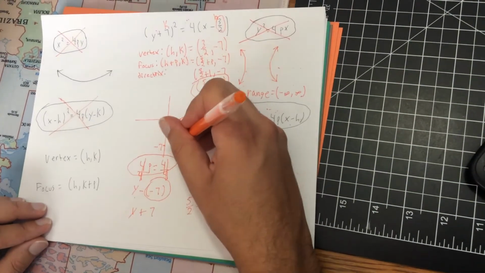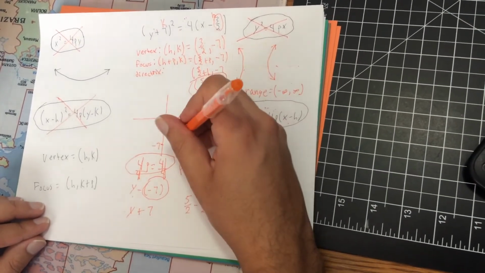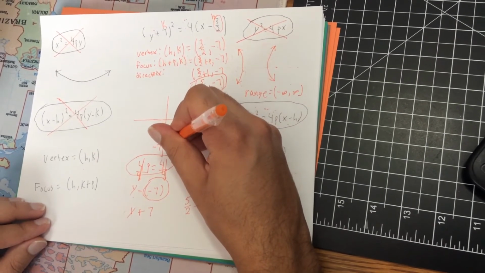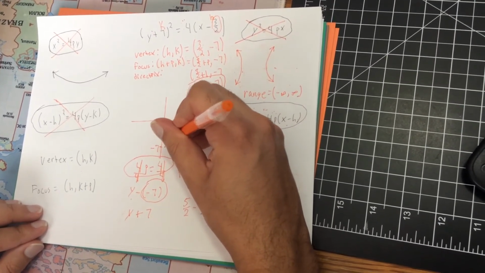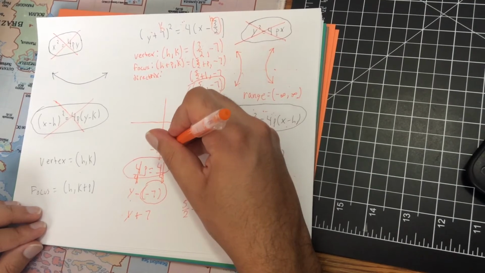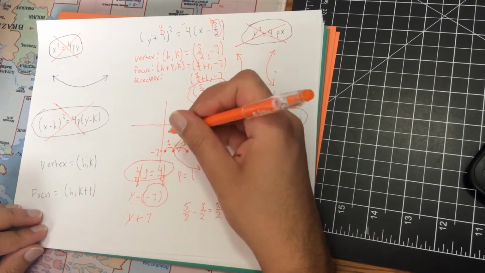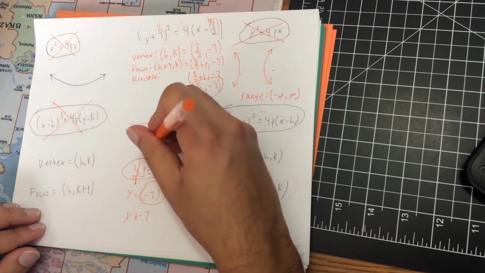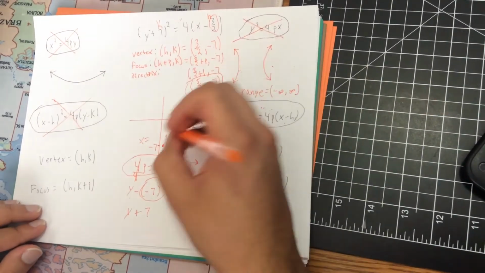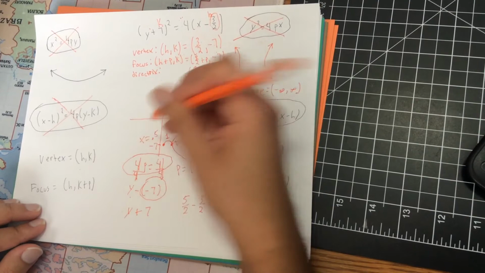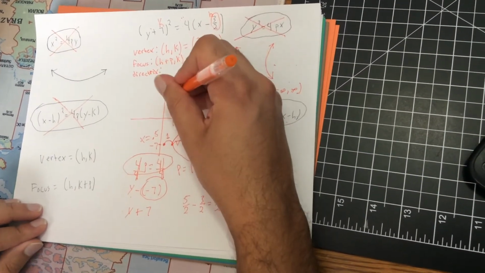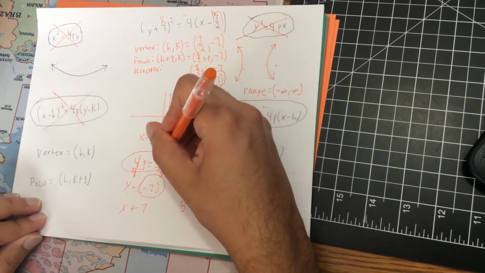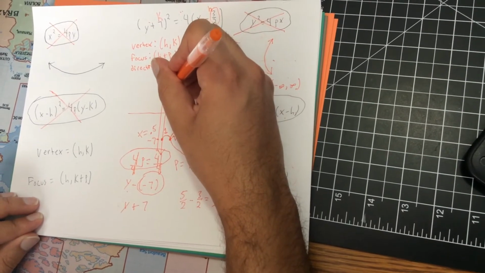And if the vertex is the midpoint, that means the distance from vertex to directrix is also going to be 1. So our directrix lies on all of our x values equal to 0.5, which is this line right here.